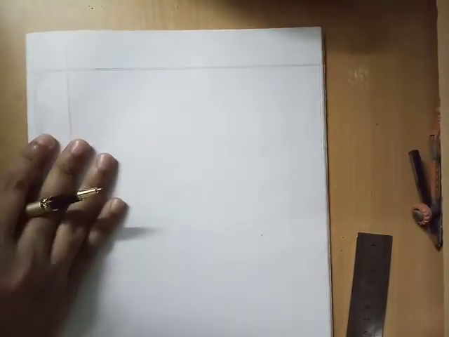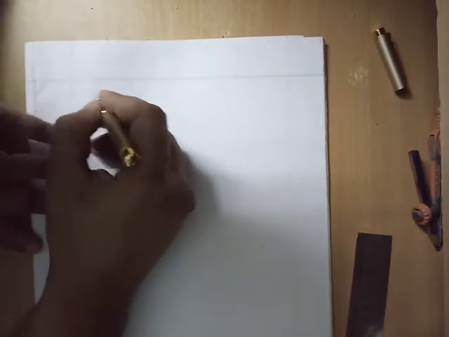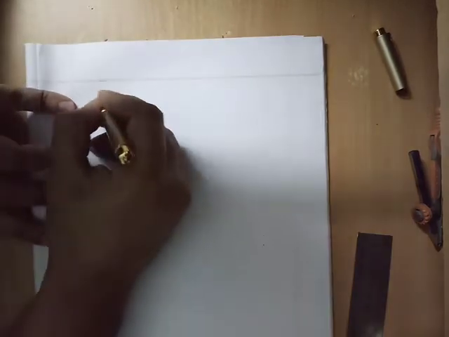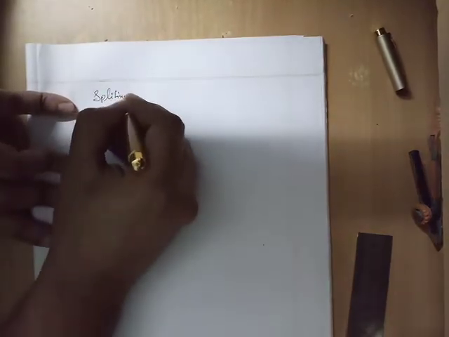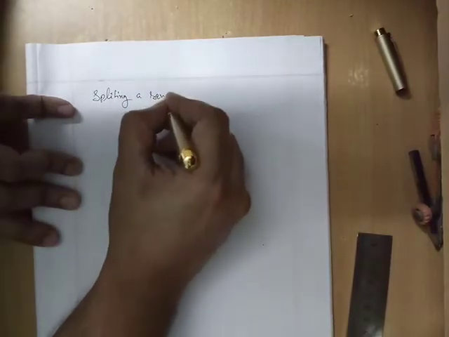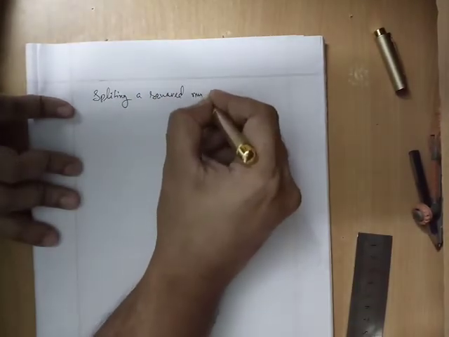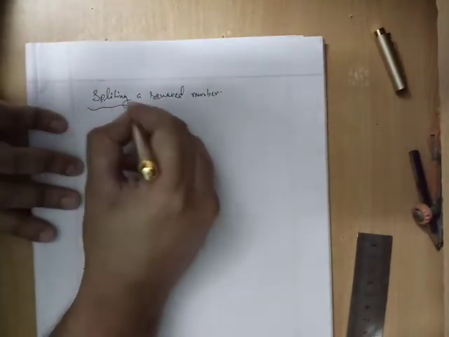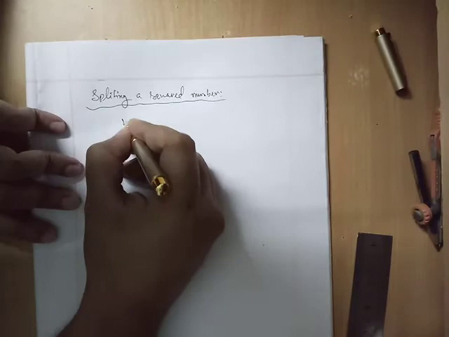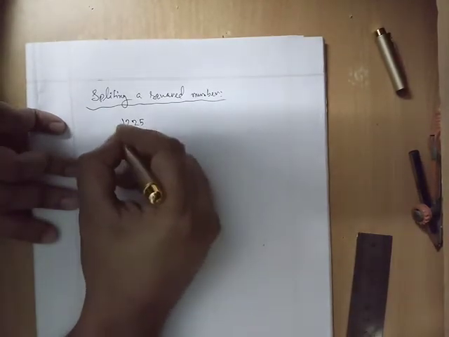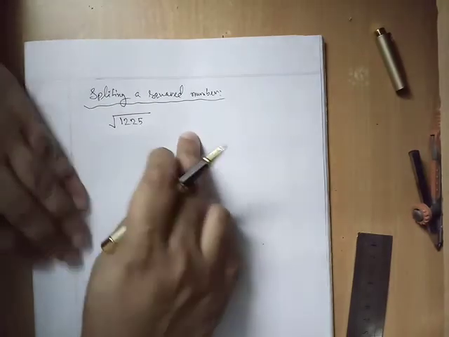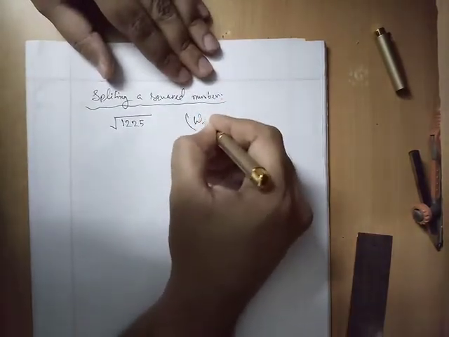Okay, now the next part is, if we are given a big number to take the square root of, we have to split it. So that is called splitting a squared number. Suppose you have been given the number 1225, and you need to find its square root, but without using a calculator.